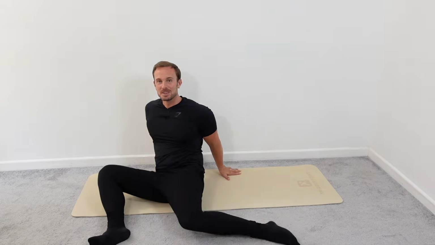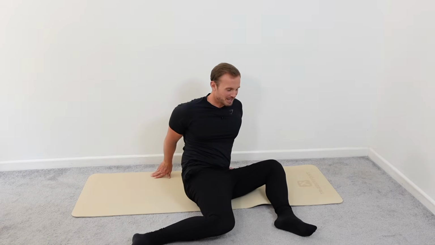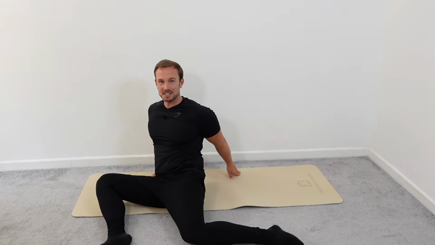Now, if any of these movements cause discomfort, then as I said at the beginning, make a note of that and don't do that as part of their routine. If they get on with this exercise, it might be one that you want to do at the beginning of the mobility routine as well.